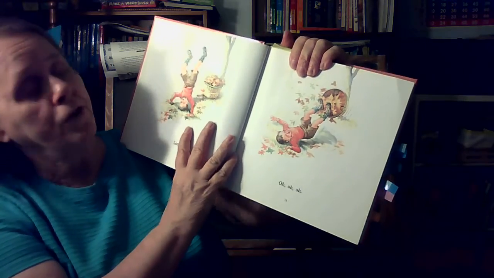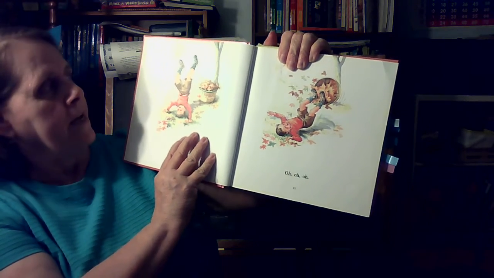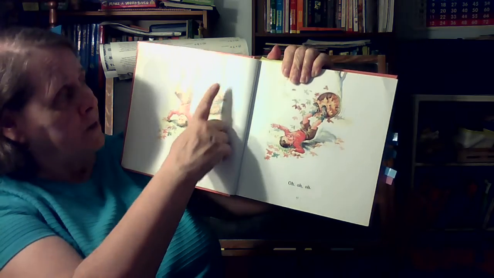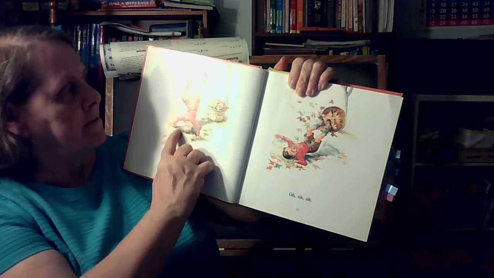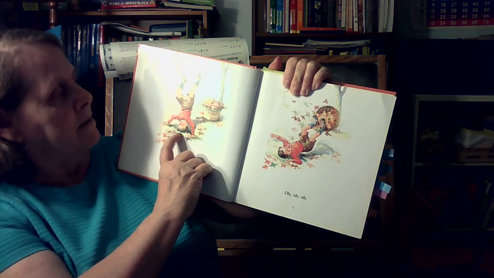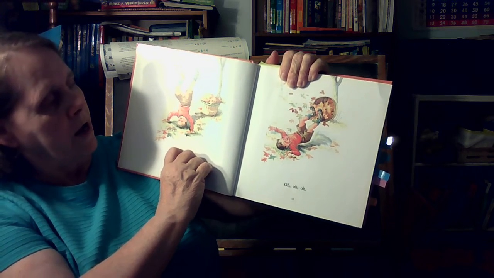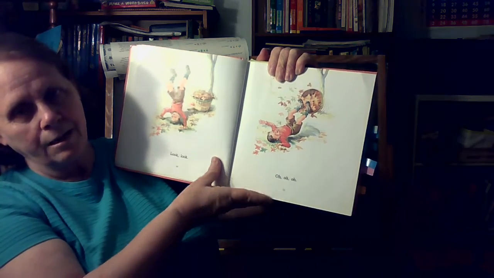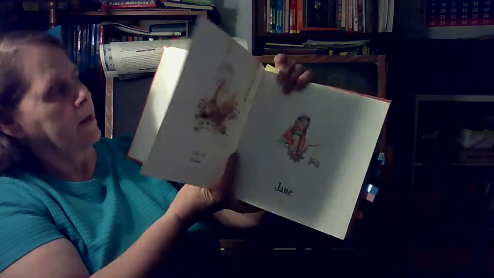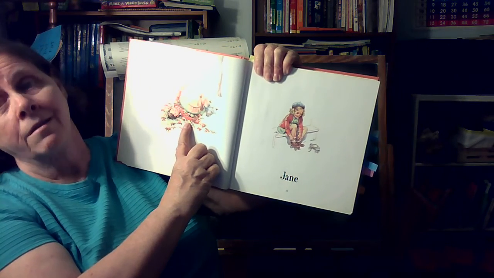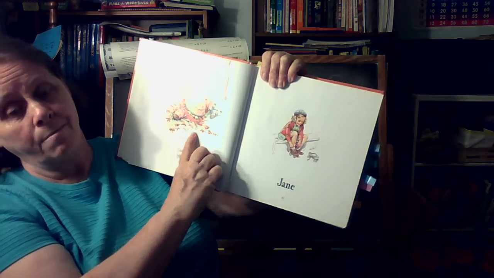And we'll look at the pictures first. Look, it is the fall or autumn season. And we know this because the leaves are falling off the trees. And somebody has gathered them in a basket. And Dick is standing on his head there. And then, oh, he falls and his feet hit the basket, and he tips it over. And it lands on top of him, and everything in it spills out on him.